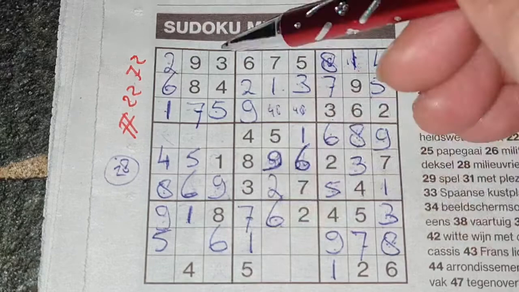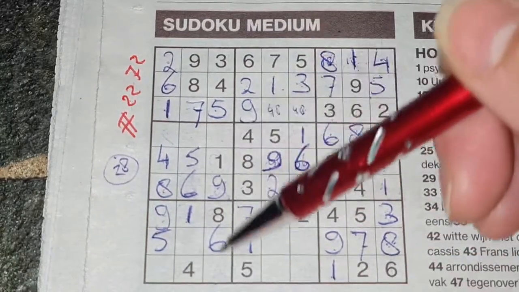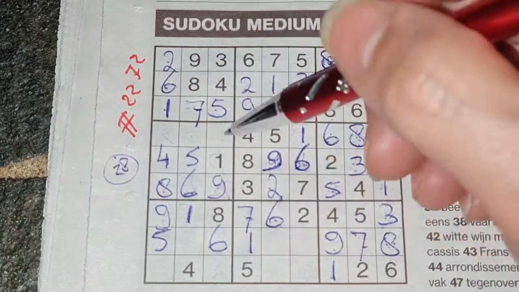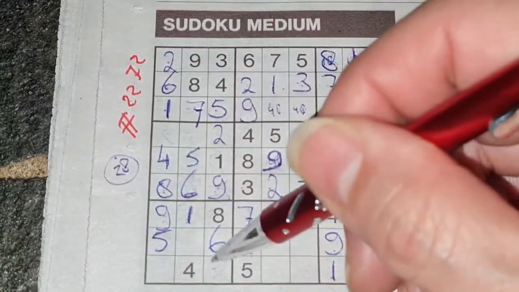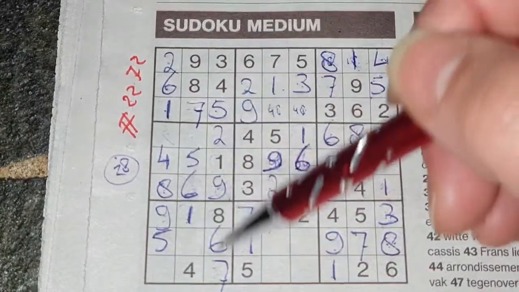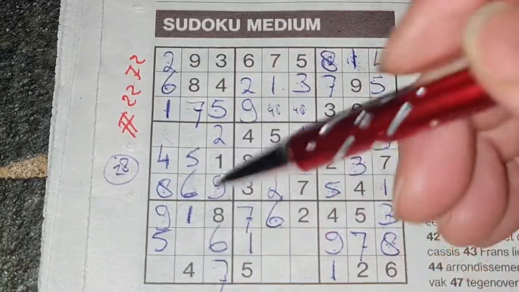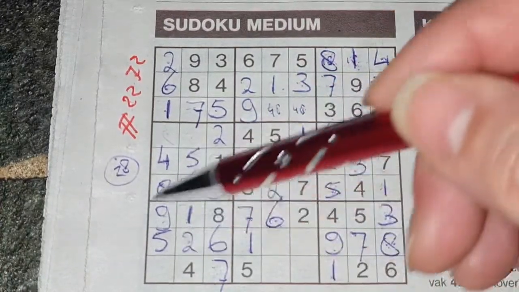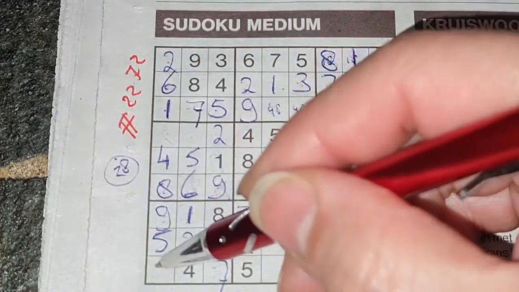2 numbers left in the third column for the numbers 2 and 7. 2 and 7, 2 and 7. And look, we have a 2 there, no 2 there. 2 should be here, and the 7 goes there. 2 in this column, 2 in the third column. So in the column between the second column, the only place for the 2 should be here. 1 number left in this big square for the number 3.